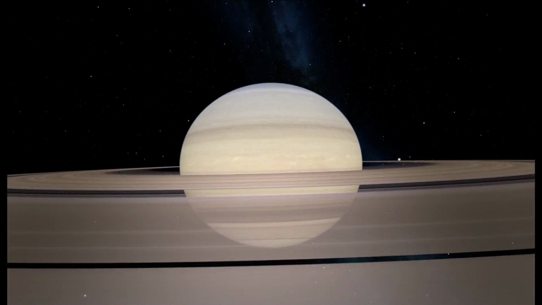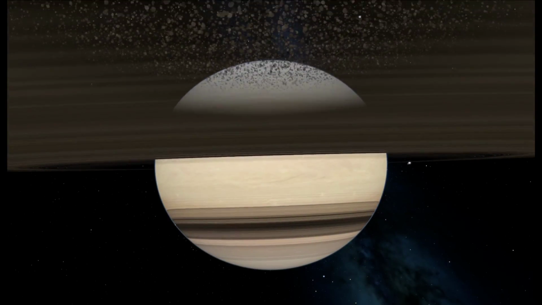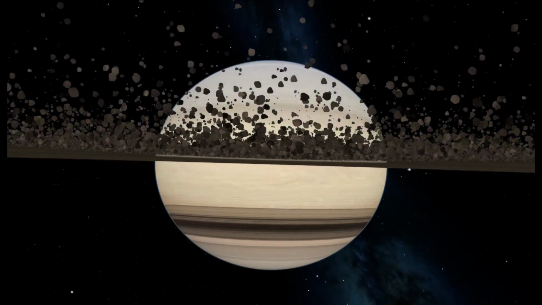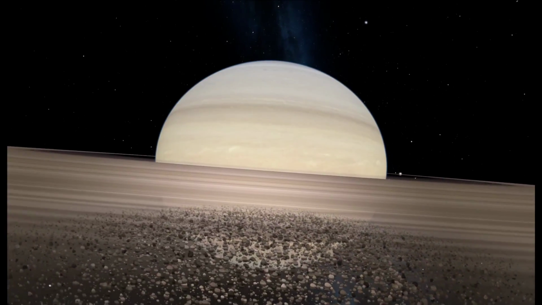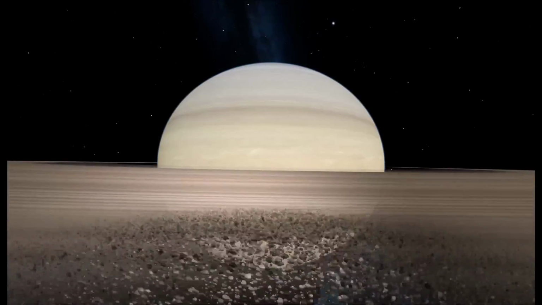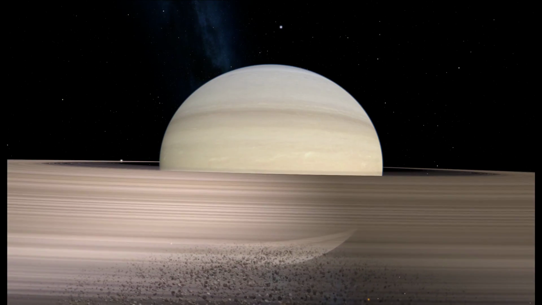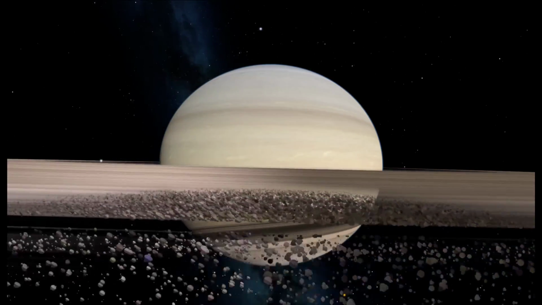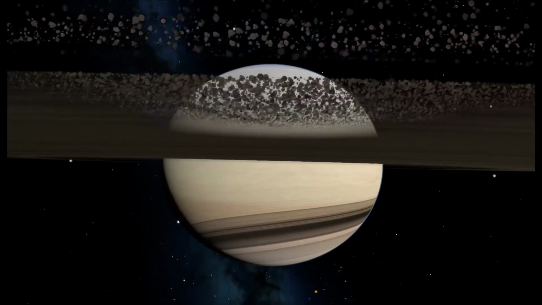And so as we go in, let me slow down a little bit here. There you can see all those individual particles making up the ring. I'll try to get us in orbit here. Try not to spin too fast. And as we orbit around Saturn, we'll fly through the rings there.